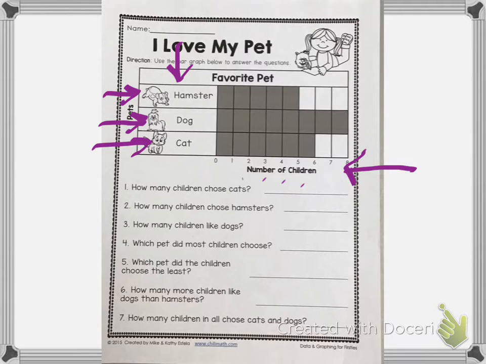Okay? So, if you look here at the hamster section right here, go to the end of the hamster line and go down, and that tells us the number of children. You don't even have to count. You just go to the end of the hamster line and down to where it says number of children. How many children chose a hamster? 5. Yes.